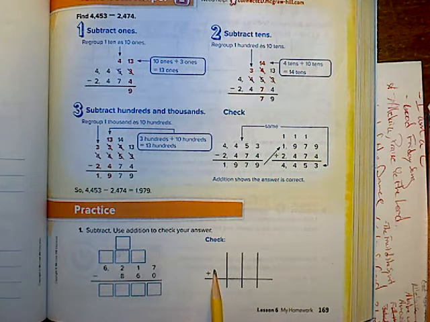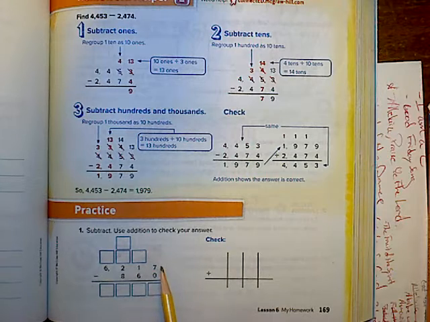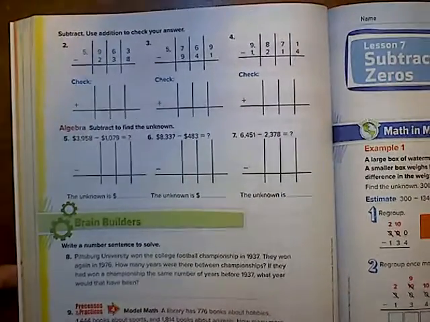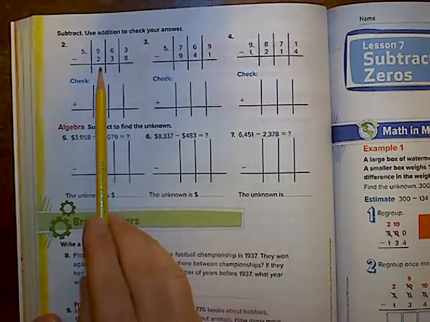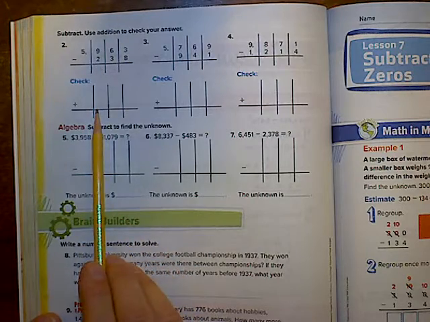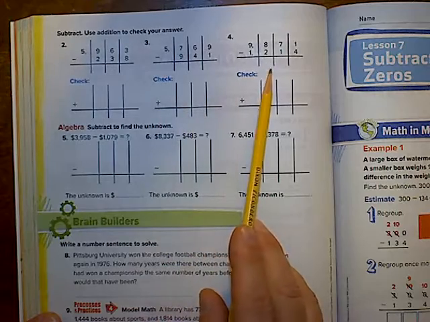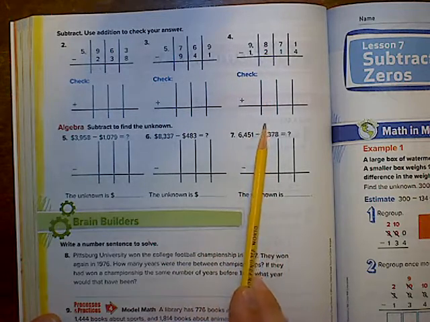And then here, when it says check, it means take your difference and your subtrahend, add them together, and see if you get the minuend, the first number you started with. Okay, so show me that checking over here. All right, then next page is going to be virtually just like that. You're going to do the problem, check it with addition. Do this problem, check it with addition. Do this problem, check it with addition.